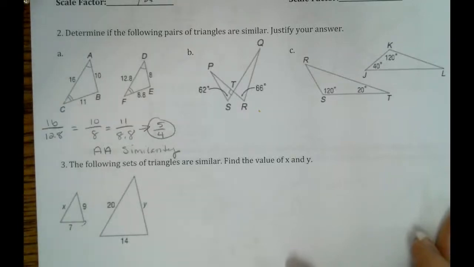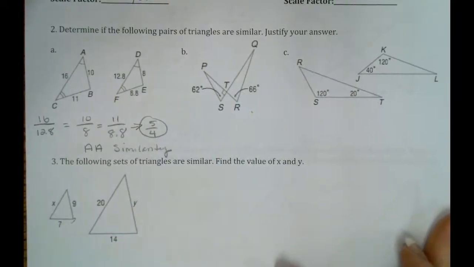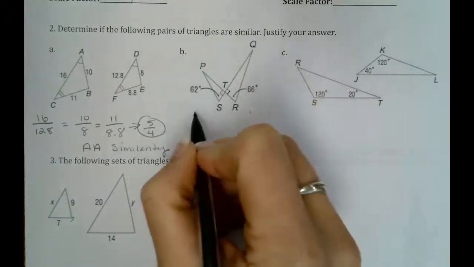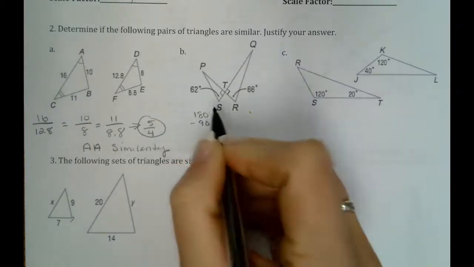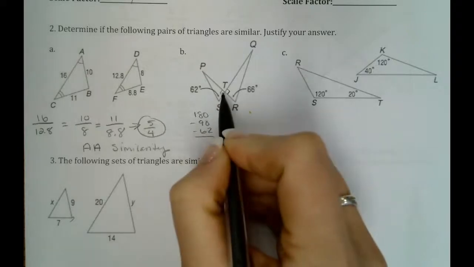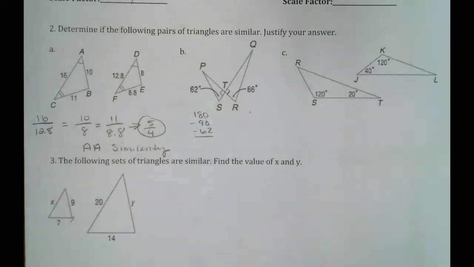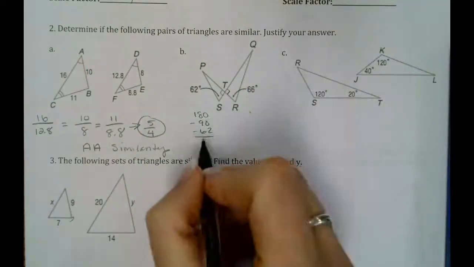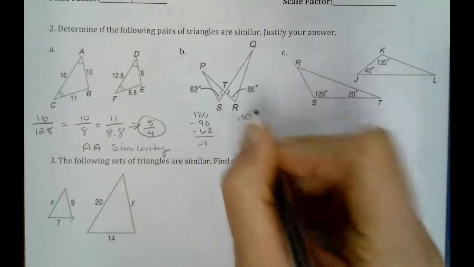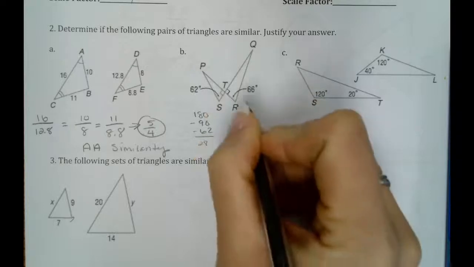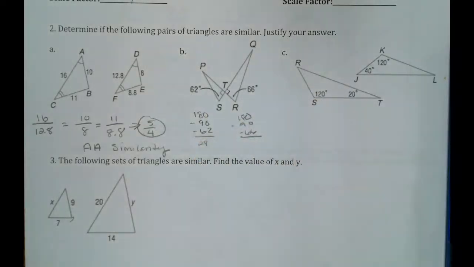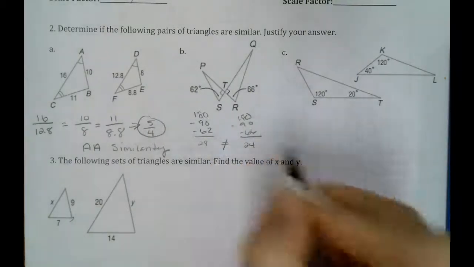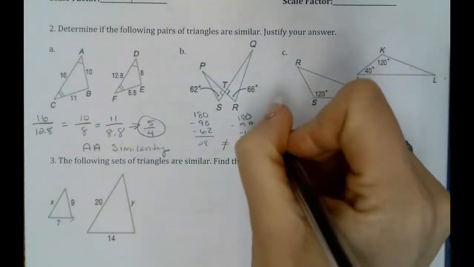Okay, letter B. Okay, so here we know that we have a right angle. That means over here we also have a right angle. So for this first triangle, let's find our third angle. So we'd subtract 90 for the right angle. We'd subtract 62 for our other angle. So we get 28. And then over here we have 180 minus our 90 minus 66. And that leaves us with 24. And these are not equal, so that tells us that these are not similar.